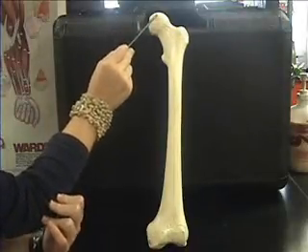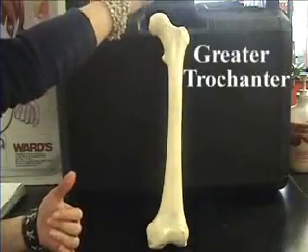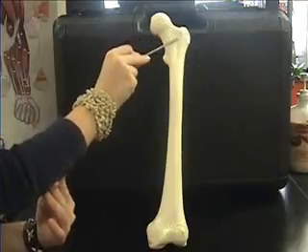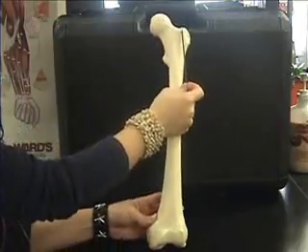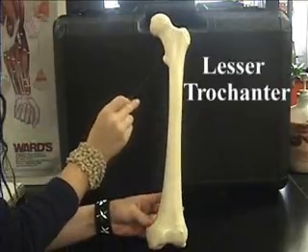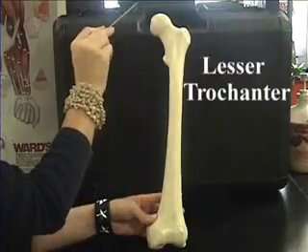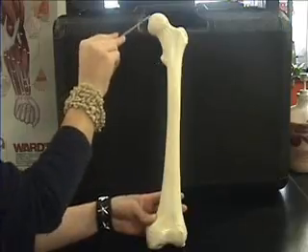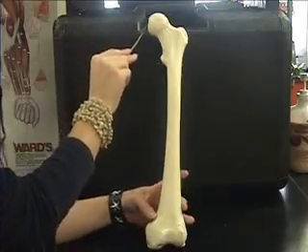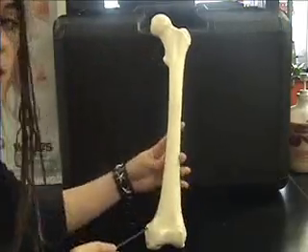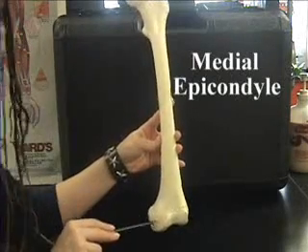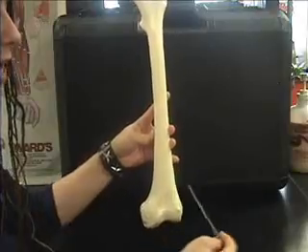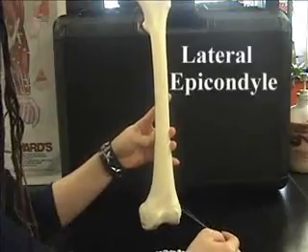So head of femur. Here you have your greater trochanter. Here on this side you have your lesser trochanter. Head of femur, greater trochanter, lesser trochanter. The head is always medial, so follow the head down. If you follow the head down, you have your medial epicondyle. If this is your medial epicondyle, then this has to be your lateral epicondyle.